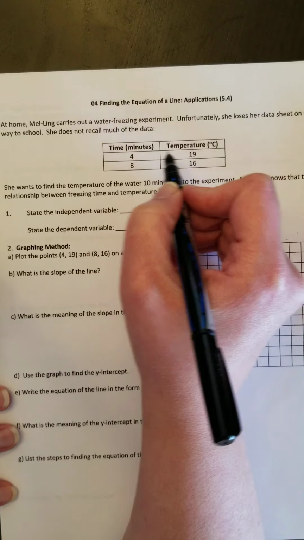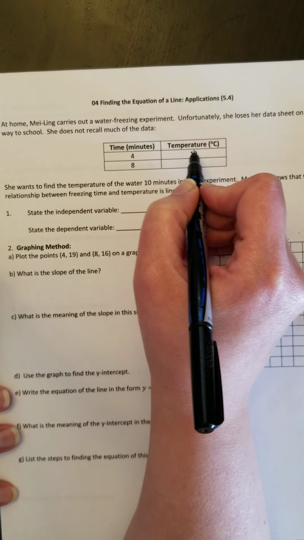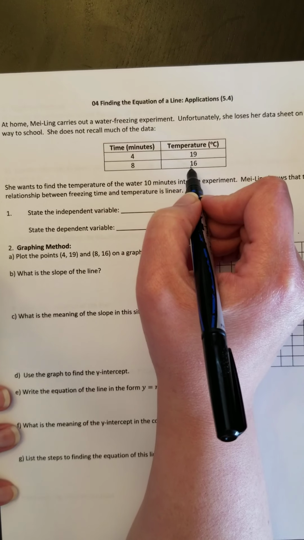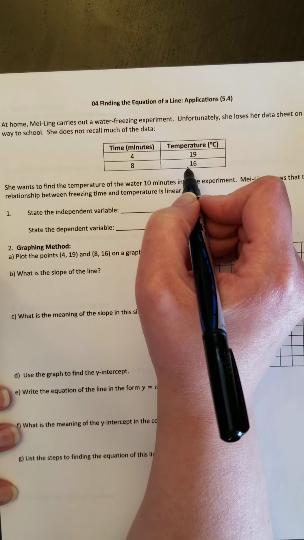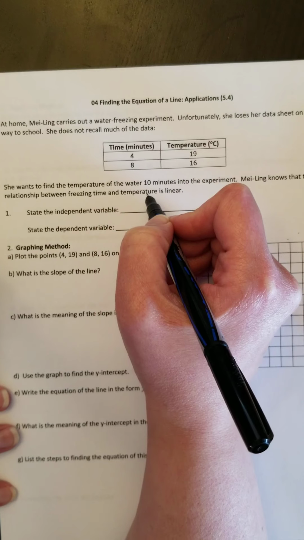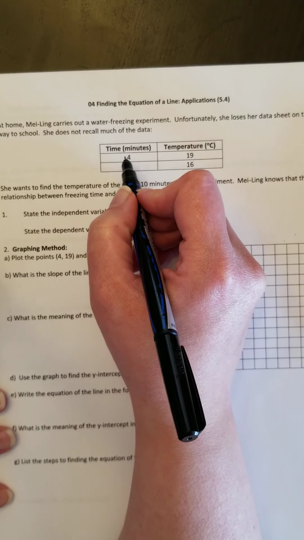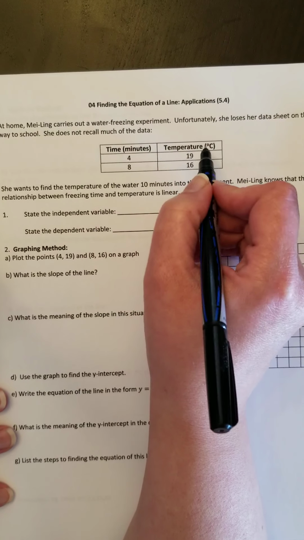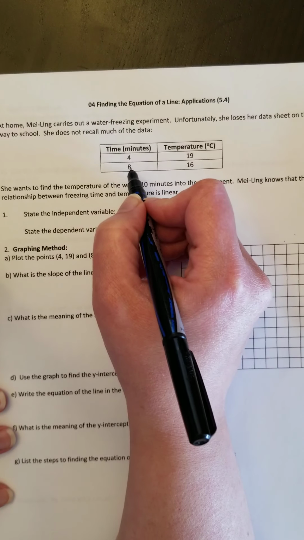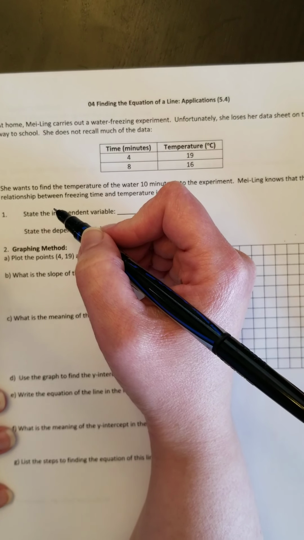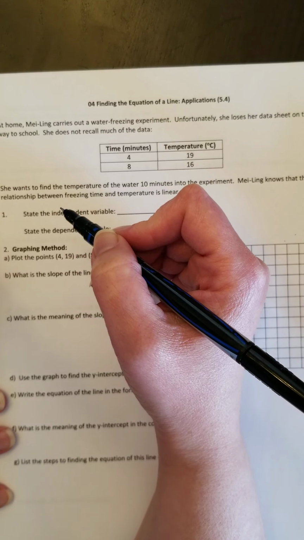Here, I think we can see that the temperature of the water, in terms of how many minutes after you put it in a freezer, is going to be the dependent variable. The temperature is going to change based on how long it's been in the freezer. The time on your clock doesn't change based on the temperature of water in your freezer.